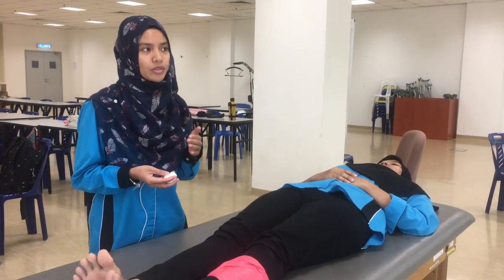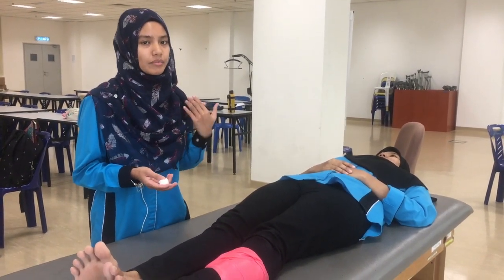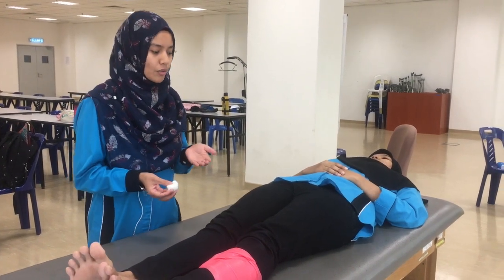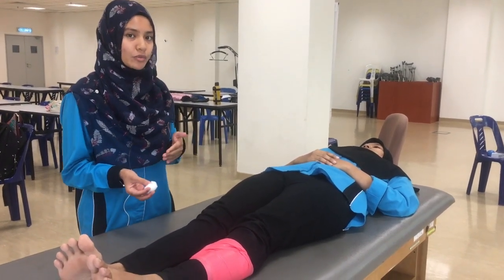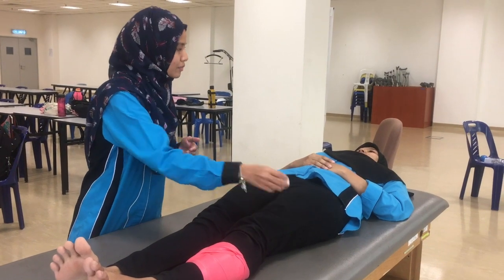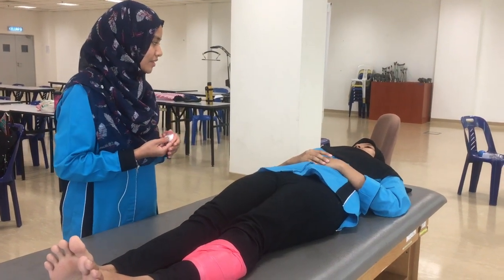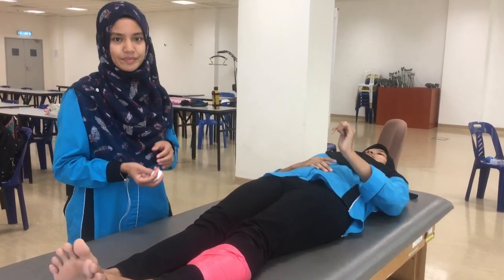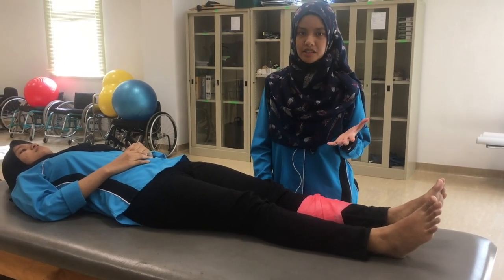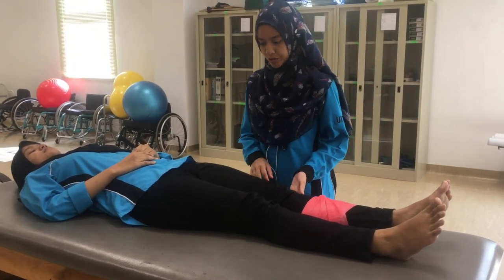Okay. If you're unsure if the patient is accurately feeling the sensation, what you can do is you can ask them to point to where they're feeling. So can you point to me where you felt that? Yeah. Okay, good.